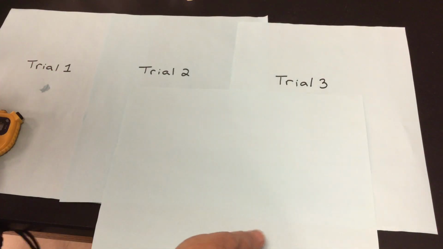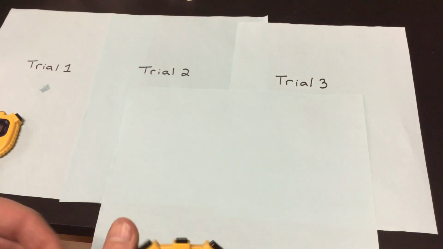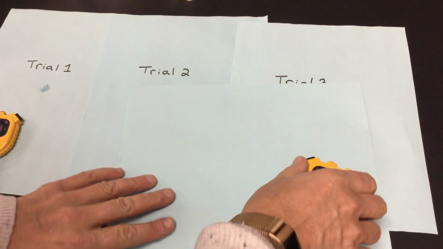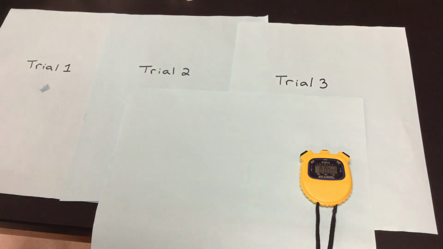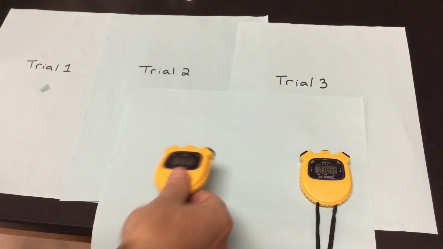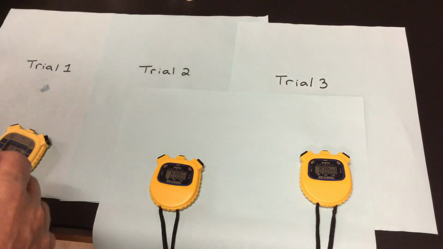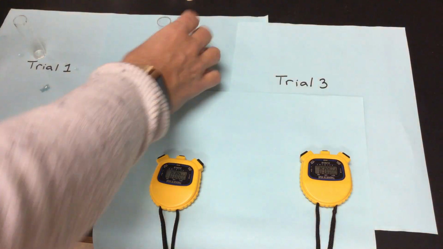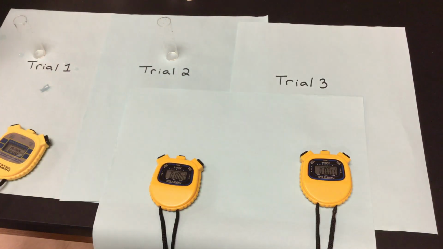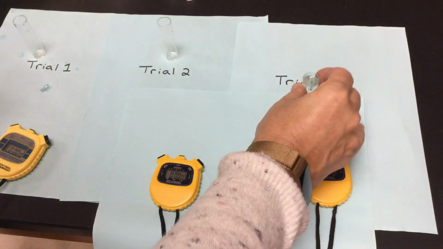Put this over here, get a clean shot here. We're going to reset all of my timers for trial 1, 2, and 3. Reset the second one, reset the third one. As I go through, I'm now going to go to a pH of 9, so slightly basic now, just a little bit up that pH scale on the basic side. So we have more of those hydroxide, those OH ions than we do hydrogen ions.